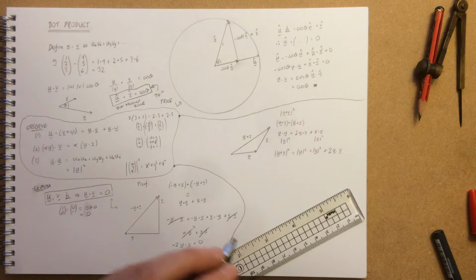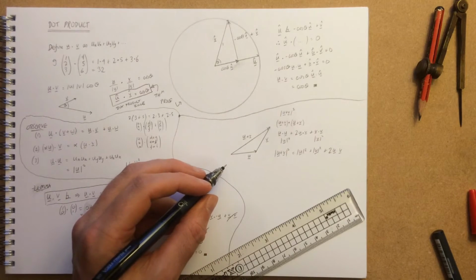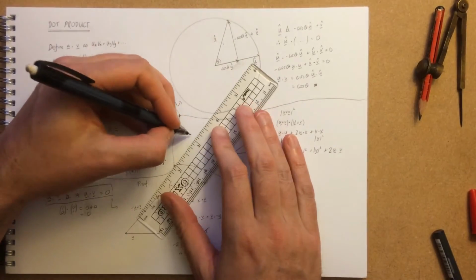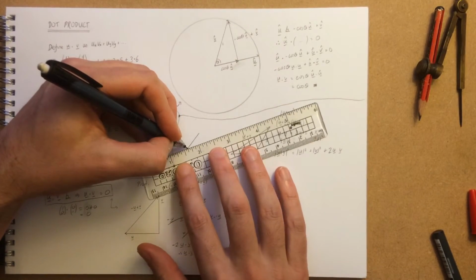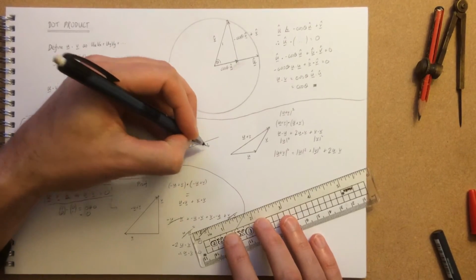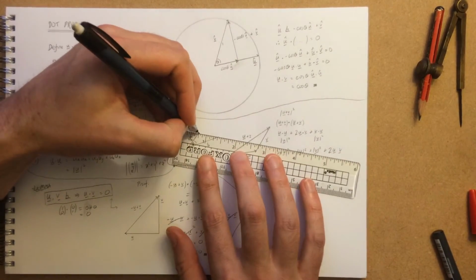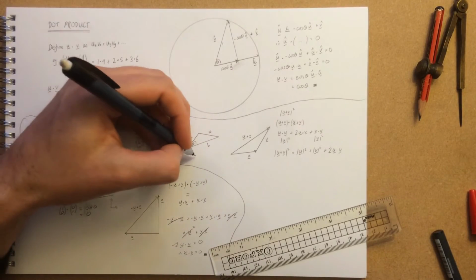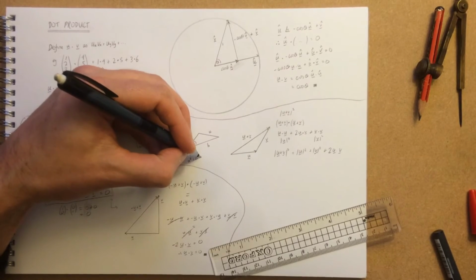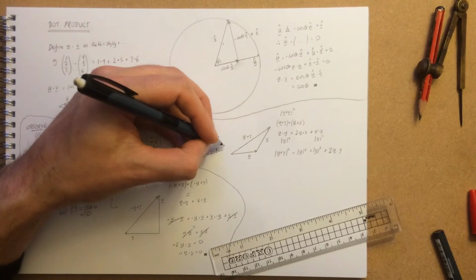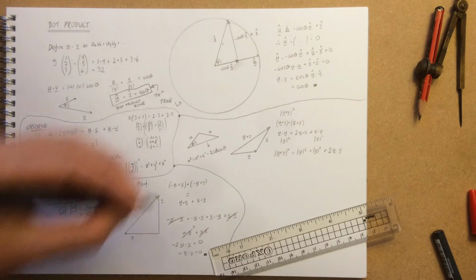Okay, I've done this a little badly. I'm trying to prove the cosine rule. The cosine rule says if you're given the angle and you're given the sides A and B, then you can calculate this final side x by x squared equals a squared plus b squared minus 2ab cos theta. That's the cosine rule.